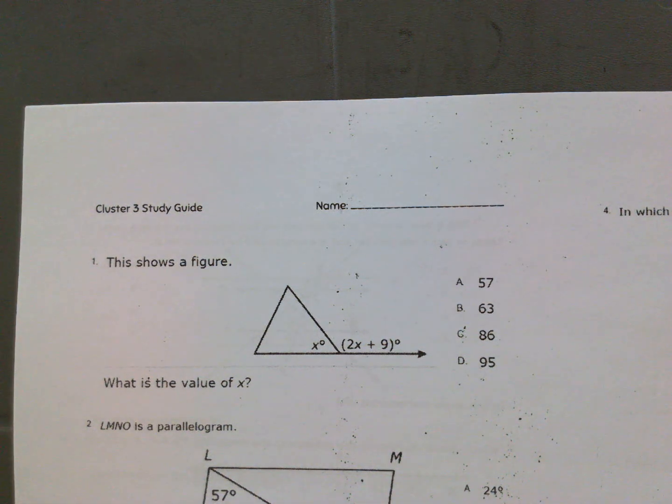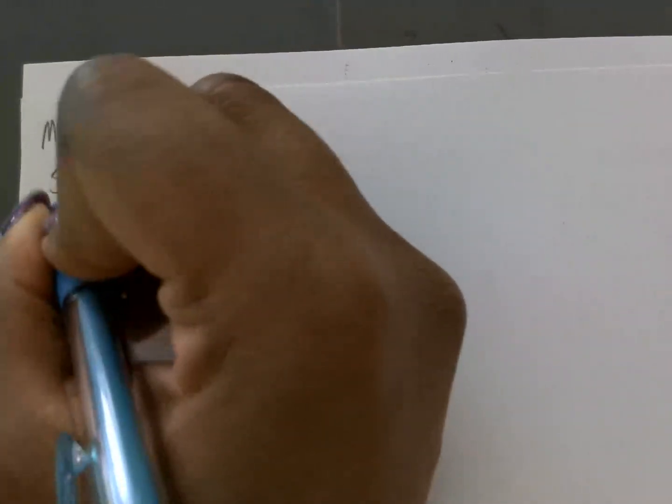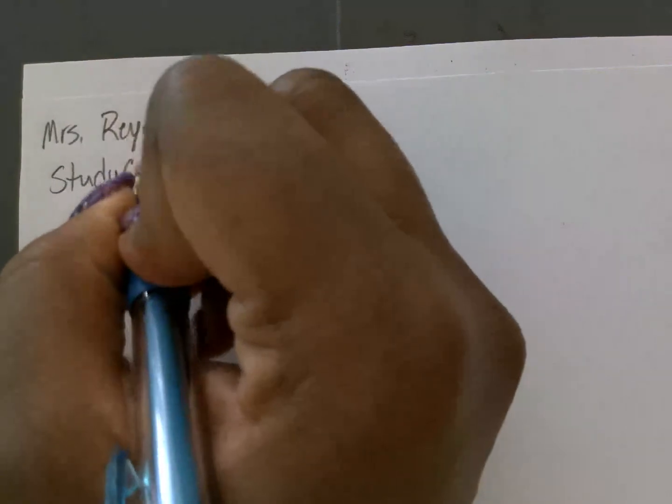All right, class, so we're going to go through the study guide together. Please make corrections and also please make sure that you show your work on white paper for credit. First and last name goes at the top. Make sure you put the date and put study guide, and then what period you have Miss Reyes.